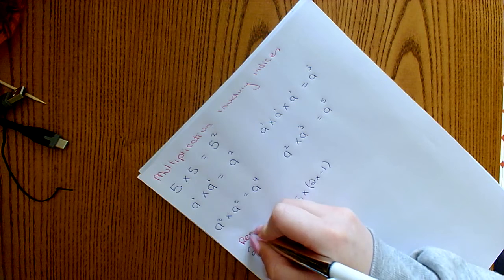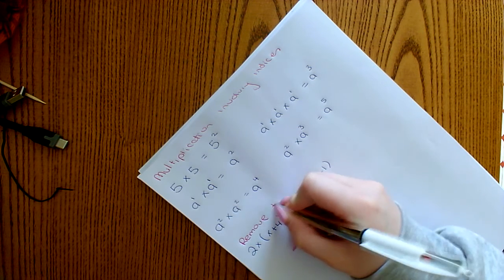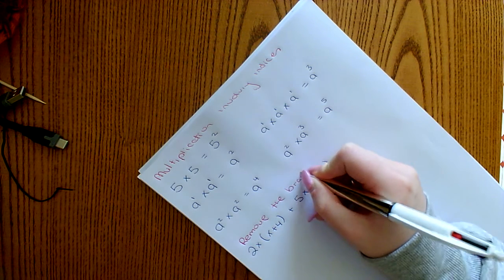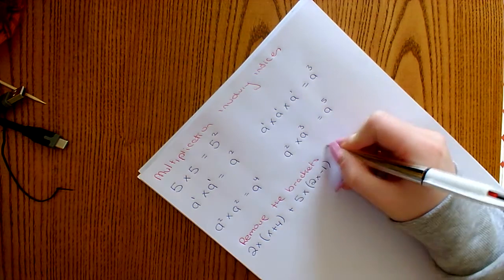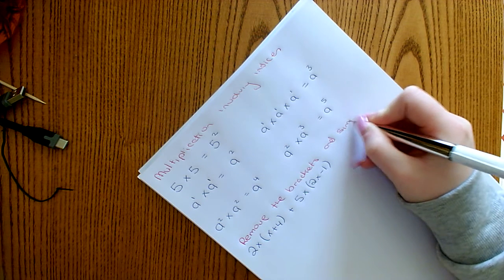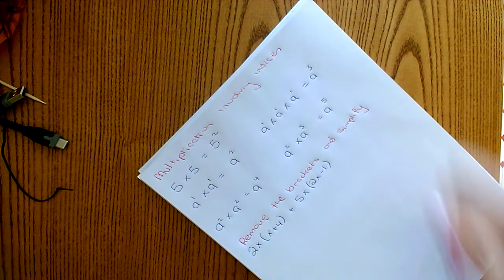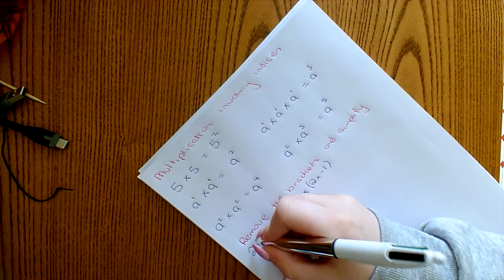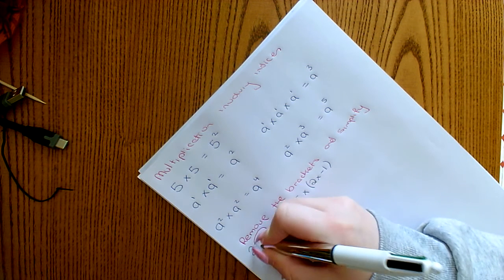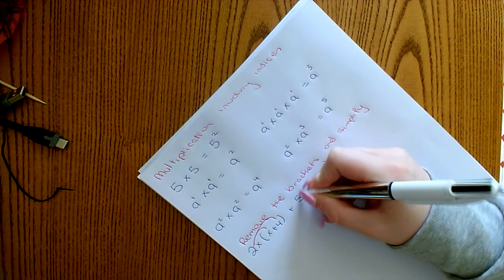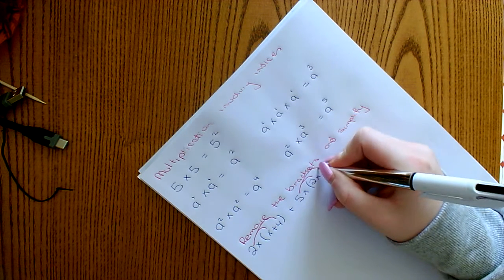Remove the brackets and simplify. We've done loads of examples and we should now know at this stage that brackets mean to multiply. So I do the exact same steps. I get my arrows: 2x times this, 2x times this, 5x times this, and 5x times minus 1.